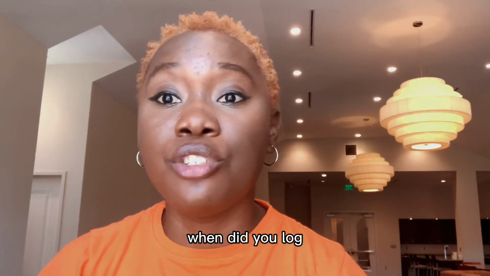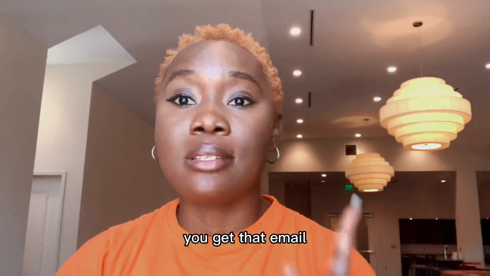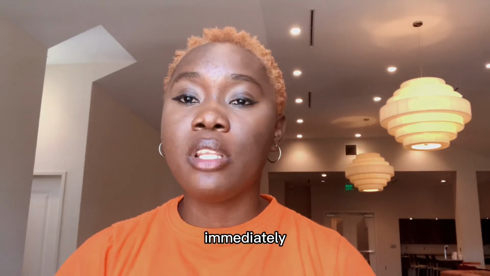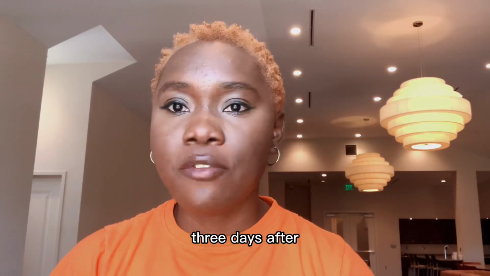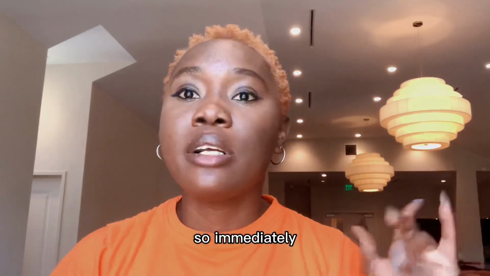The point is, when did you log in? The date is not going to be available forever. So immediately you get that email, make sure you are logging in immediately. You won't get the email and be like, yes, I'm going to do it later, and then 3 days after, you are logging in. Obviously, the date will no longer be available. So immediately you get that email, log in.